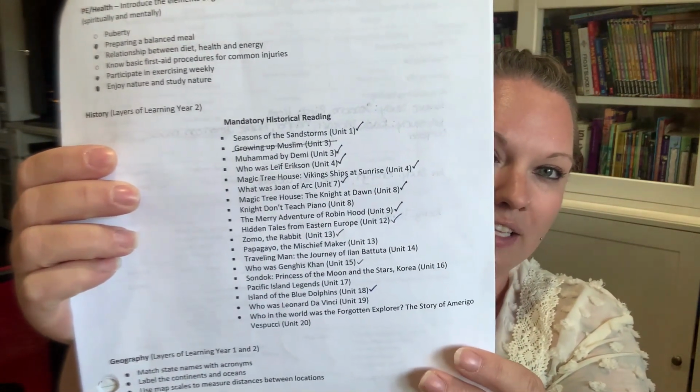So let's see. I also really like doing the course of study. This is backtracking just a little bit. I really like doing it because it keeps track of all the books that we've read for the year, or what I've picked that correspond with my Layers of Learning. So my mandatory historical reading list.